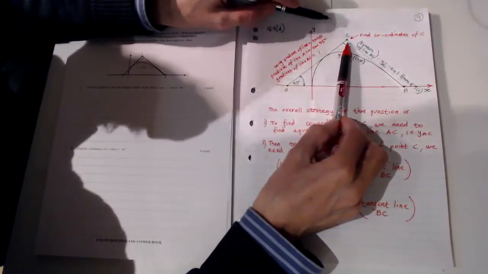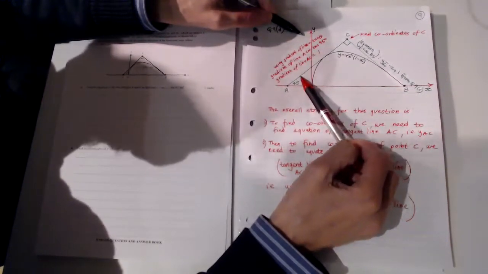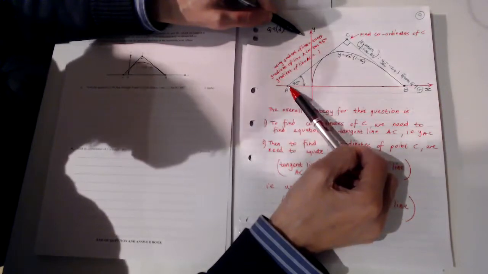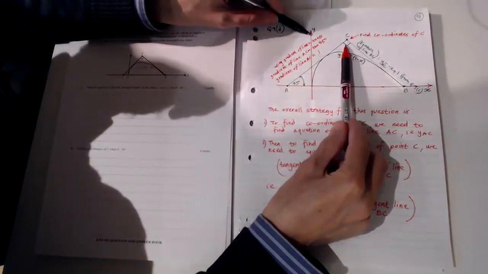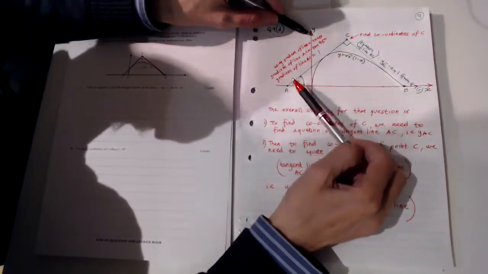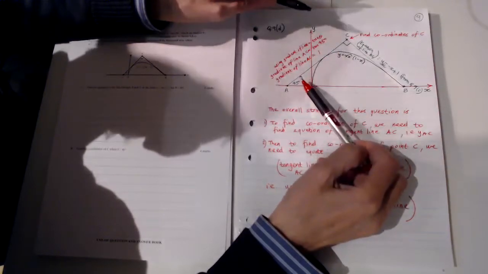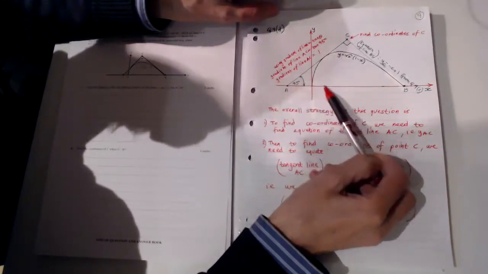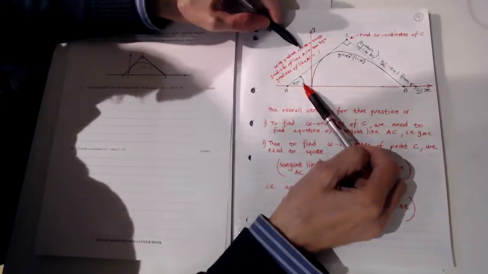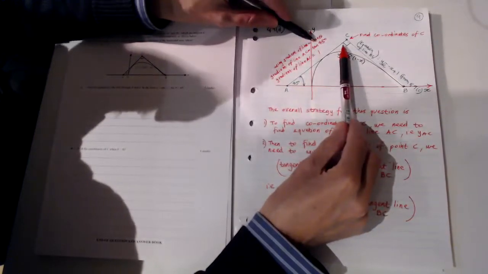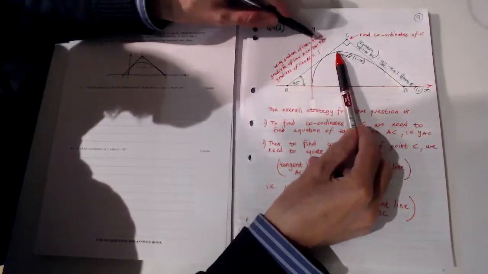From that information, they want us to find the coordinates of point C. How do you do it? Well, firstly, they tell us in the question very clearly that that angle there is 45 degrees. So what is the gradient of that green tangent line AC? Well, the gradient of any line is tan theta, where theta is the angle between the line and the positive x direction, which in this case is 45 degrees. So the gradient of the line AC will be tan 45 degrees, which is 1.